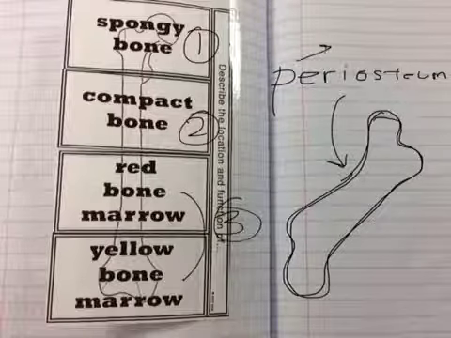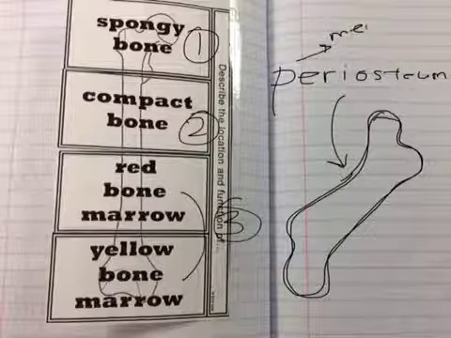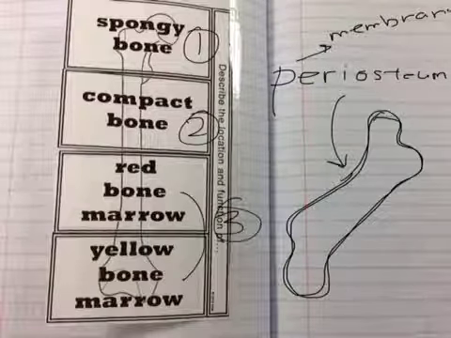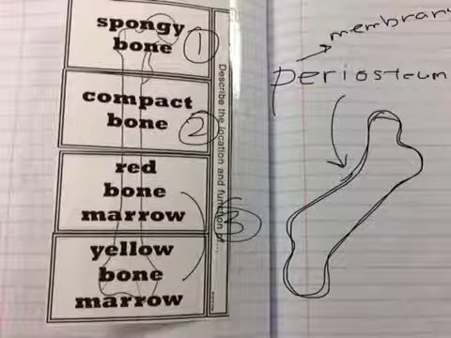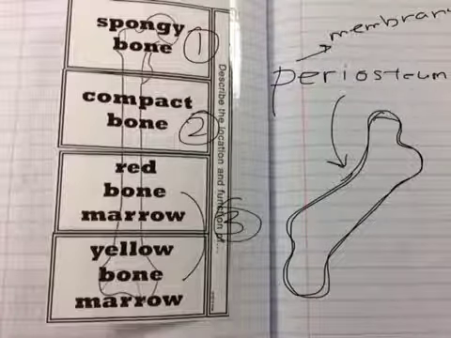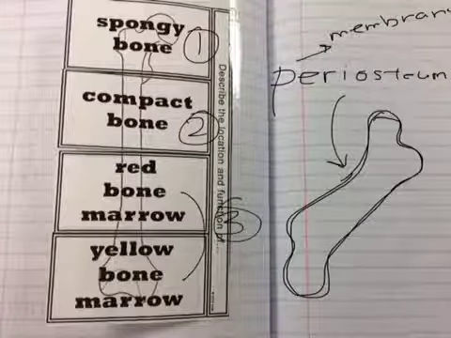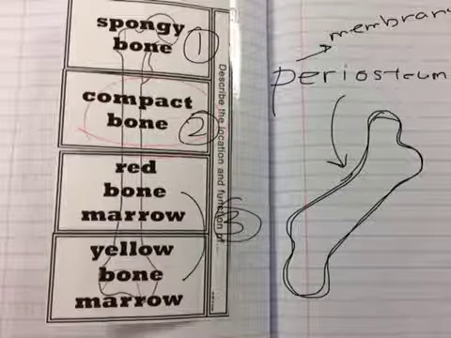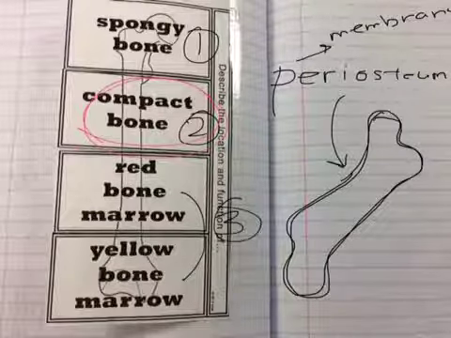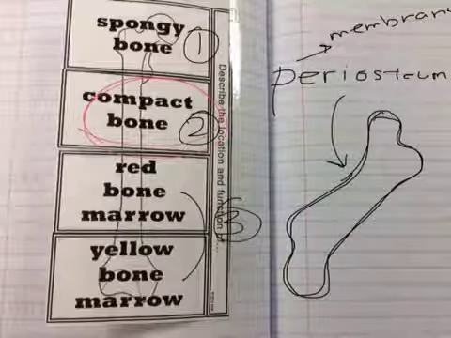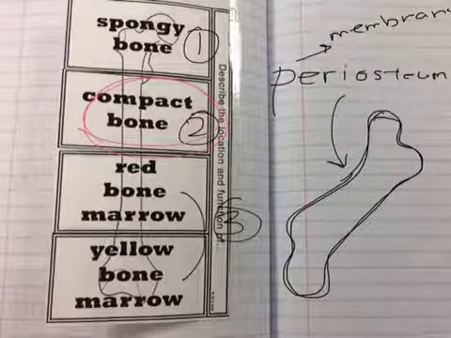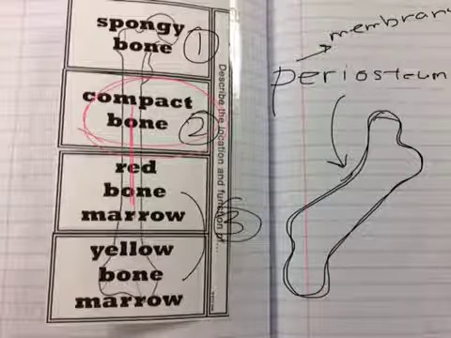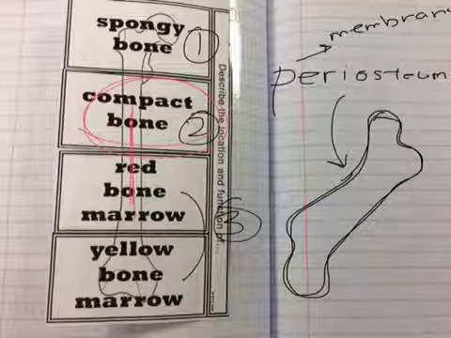So the periosteum is a membrane, and it's very thin. So if I ask you what is the hardest part of the bone, you are not going to tell me it's the periosteum. If I ask you what is the hardest part of the bone, you're going to tell me that it is compact bone. First of all, it just sounds stronger than spongy. You got to admit that. And we all know that marrow is a liquid in the center of the bone, so it can't be that. So compact bone is the hardest part.